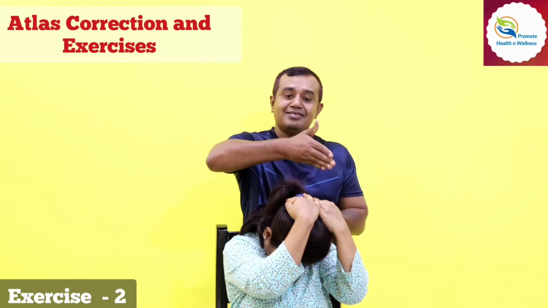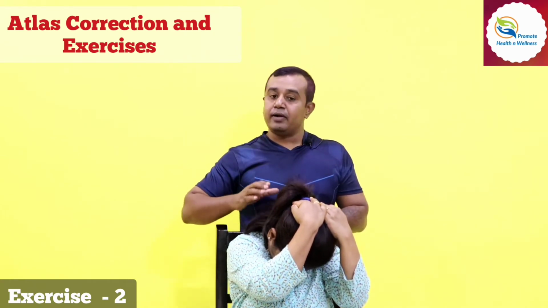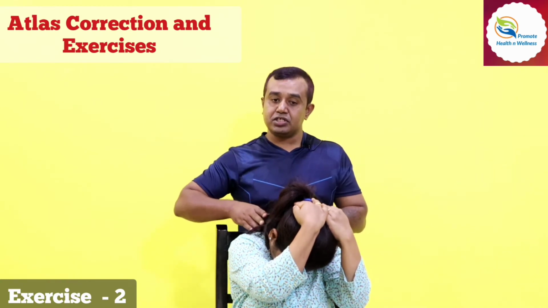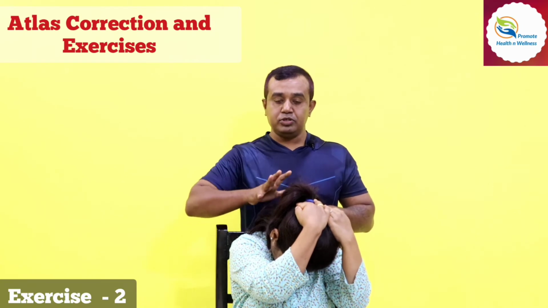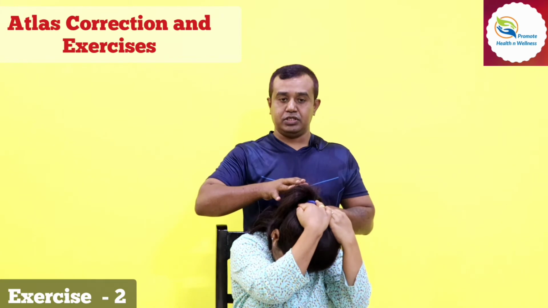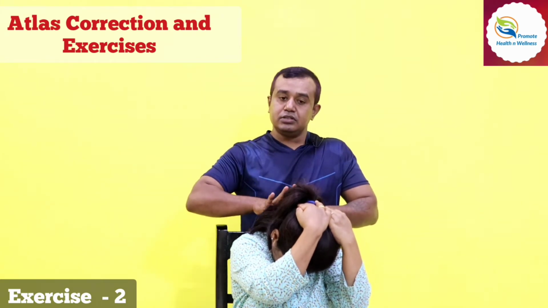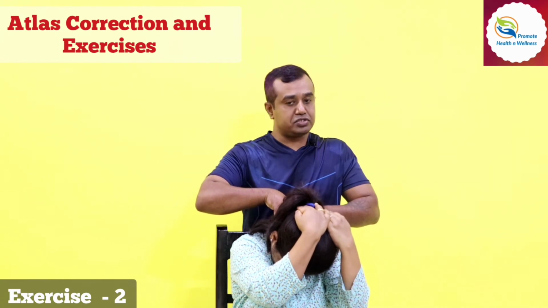How I told you? Diagonally downwards. When this is done, the patient feels a stretch at the lateral aspect of the region. Can you feel the stretch? Yes. So she is feeling the stretch. Remember, even the lower part as well as the upper neck region will be stretched well.